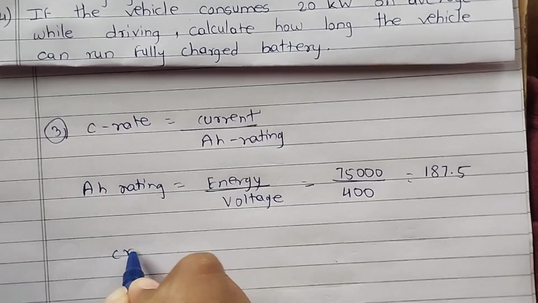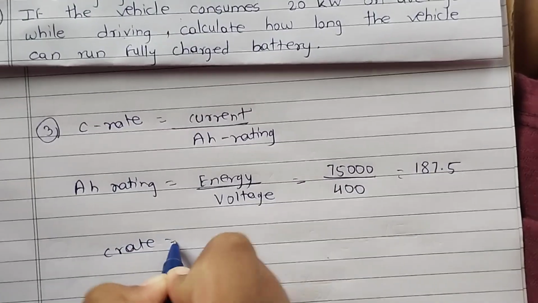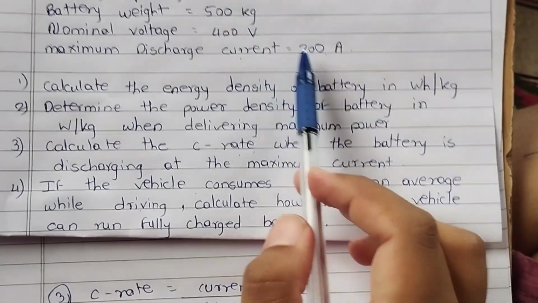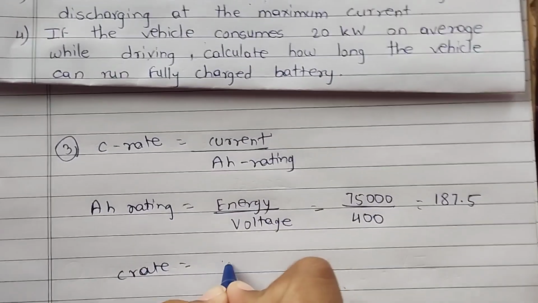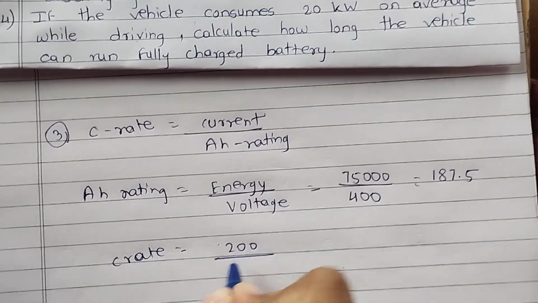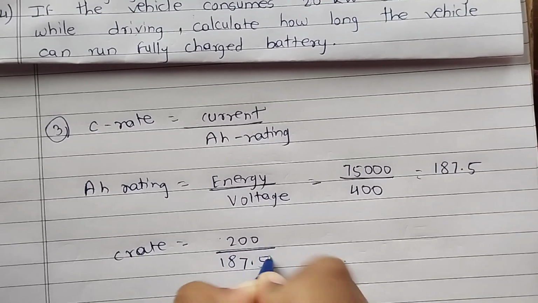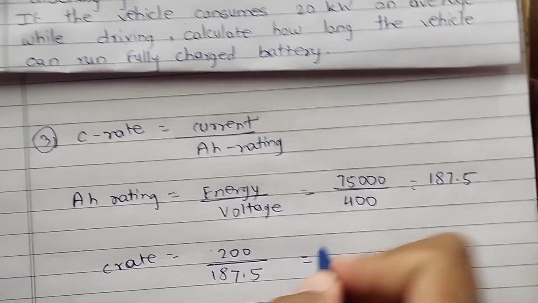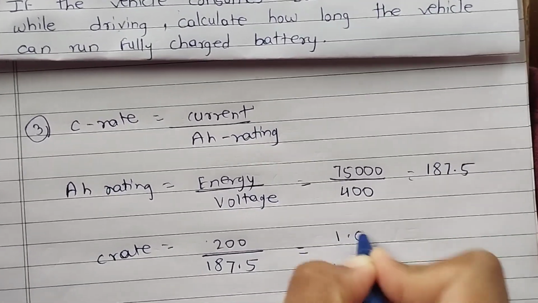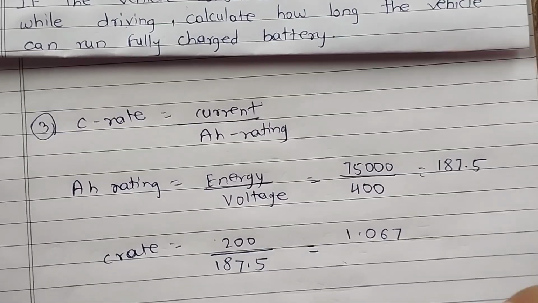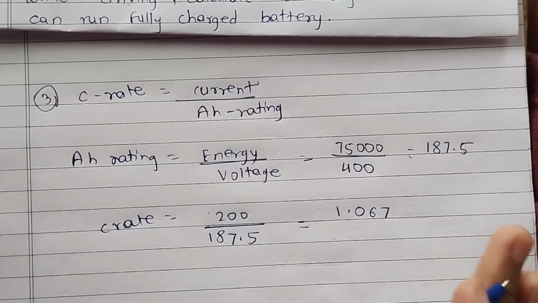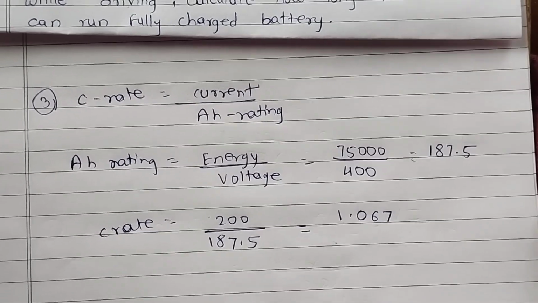Now put this AH rating here. So C rate is equal to current 200 divided by this AH rating 187.5. So this is nothing but 1.067. I hope you all get an idea about the C rate also.